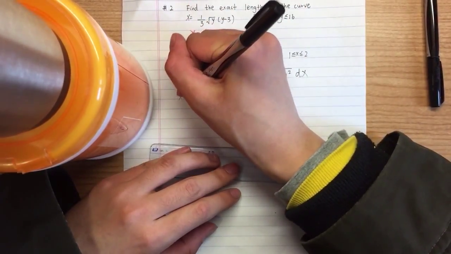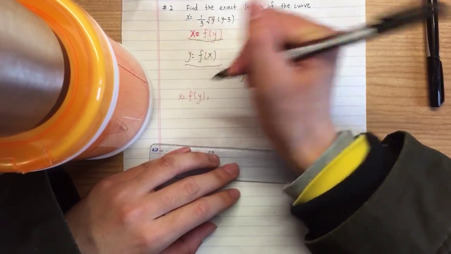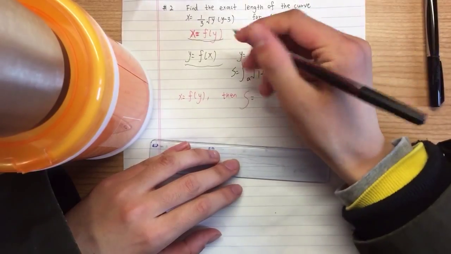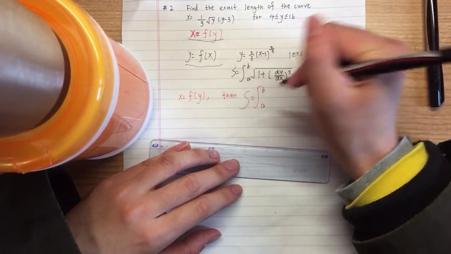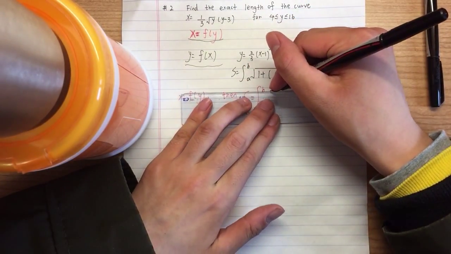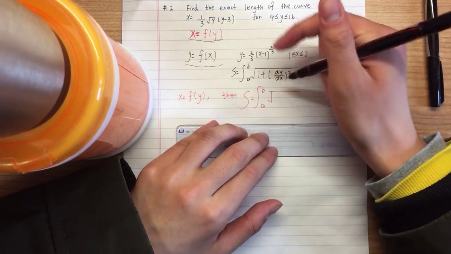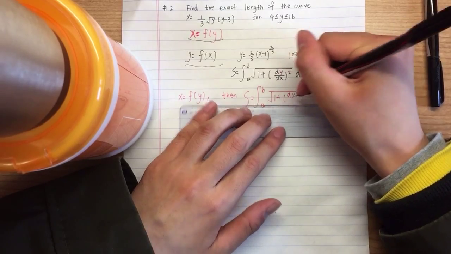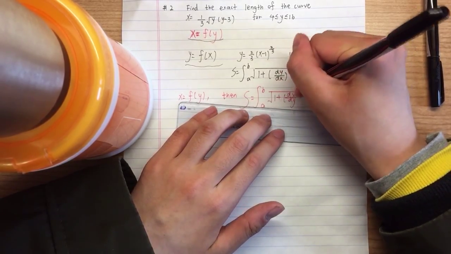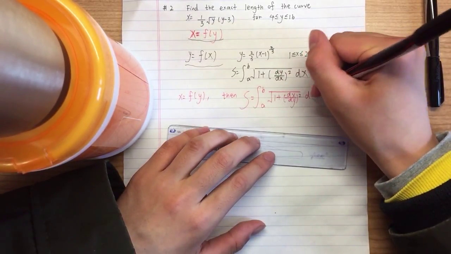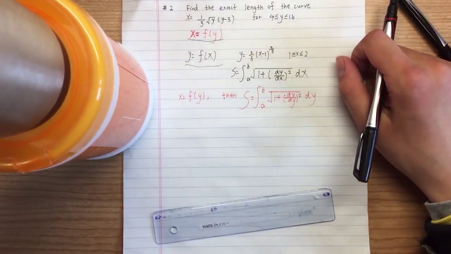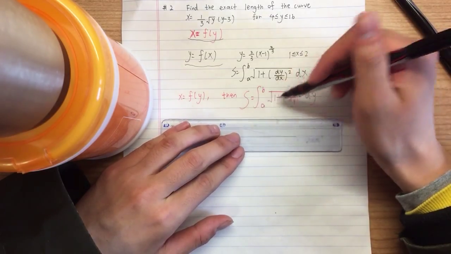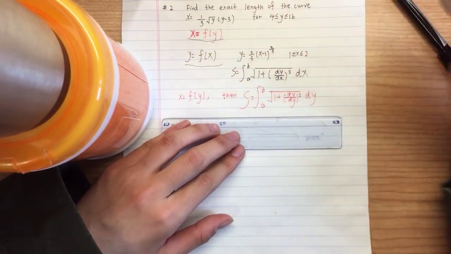If x equals f(y), then s equals the integral from a to b of square root of 1 plus (dx/dy) squared dy. So this is the formula we need to use to solve this question.